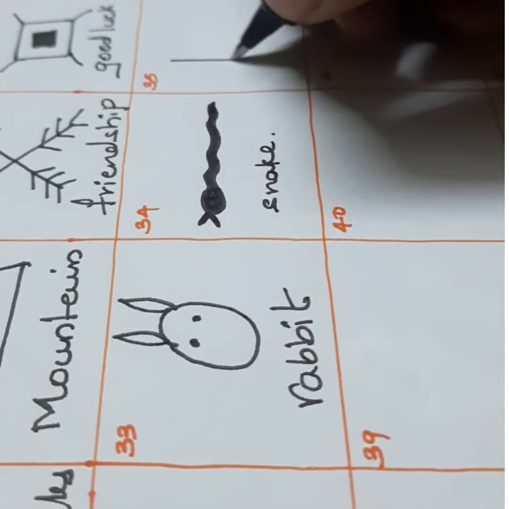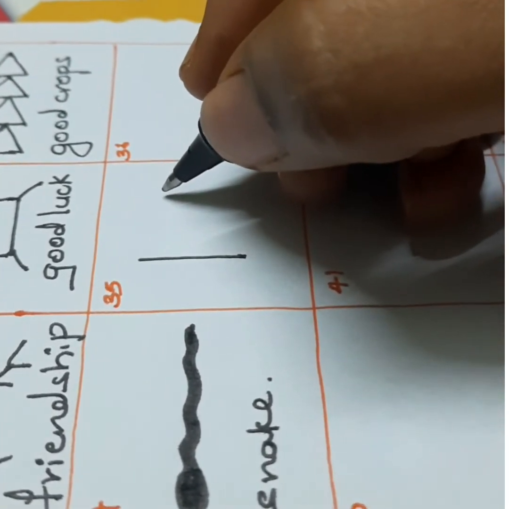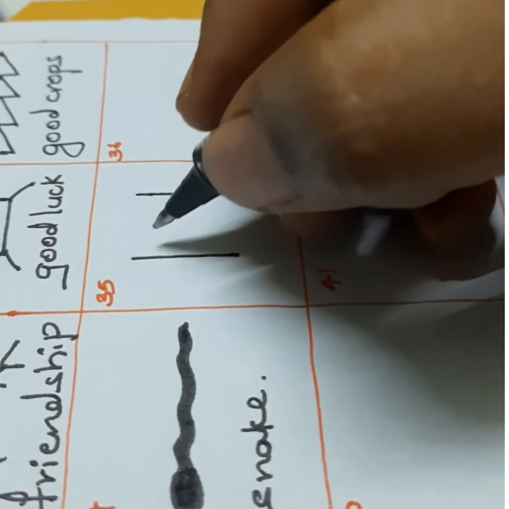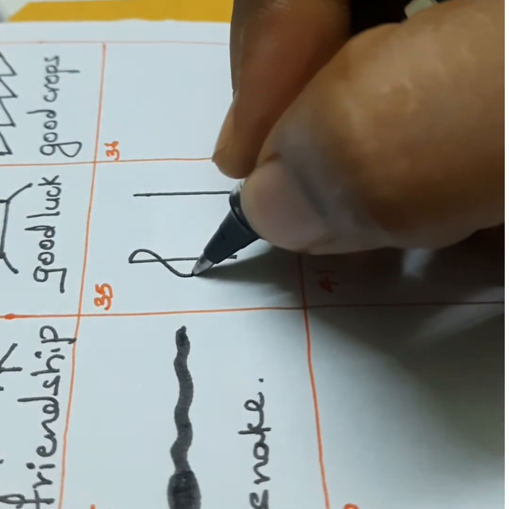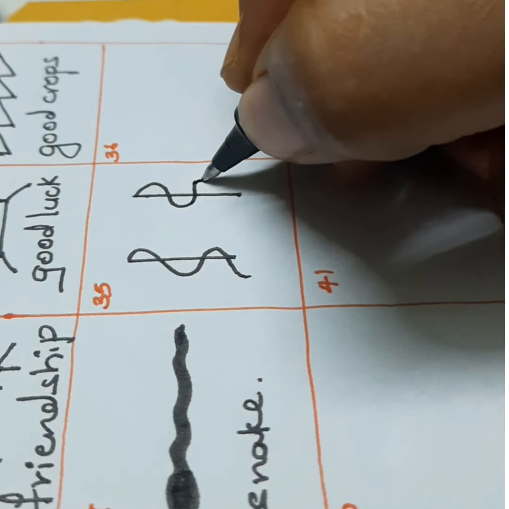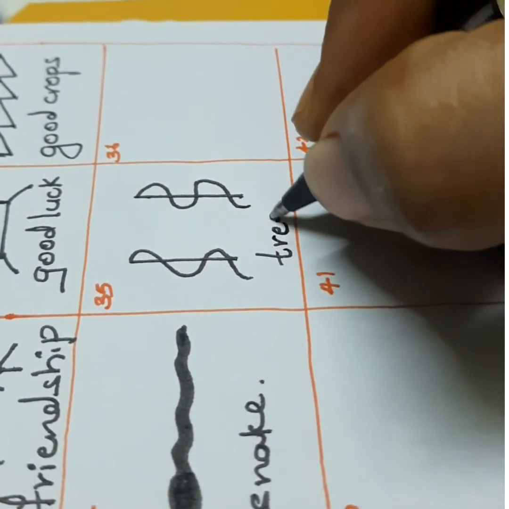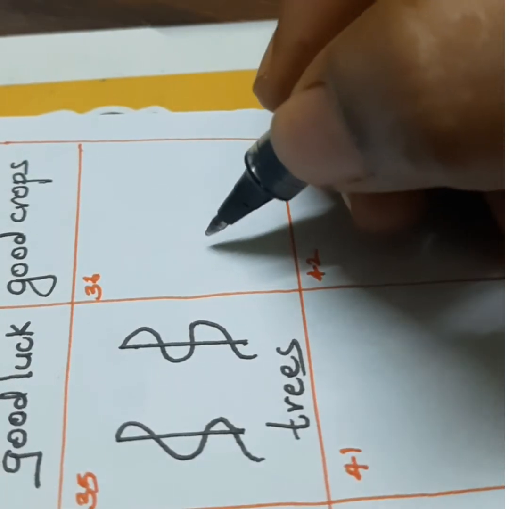Next one is the trees. Draw the two standing lines and draw the zigzag shape on those standing lines. So this is the trees. The next symbol is the night.